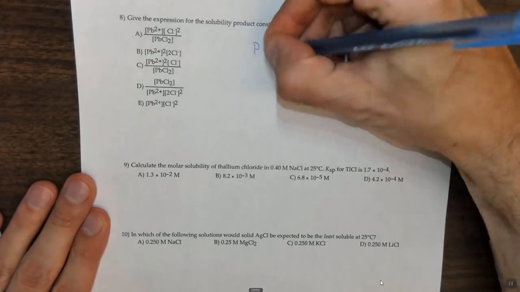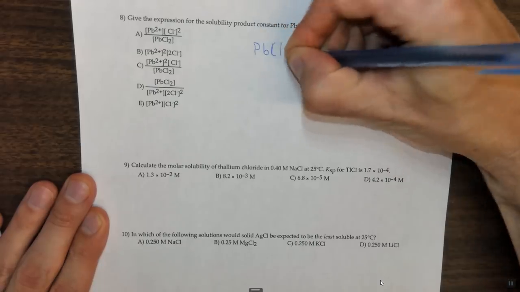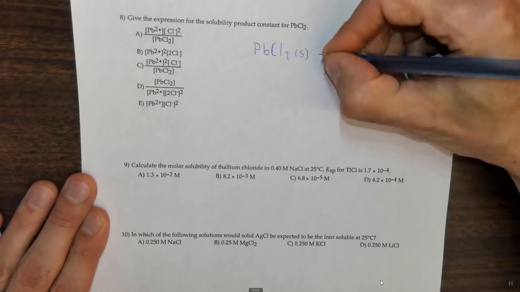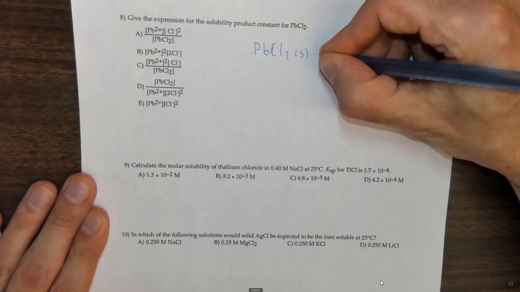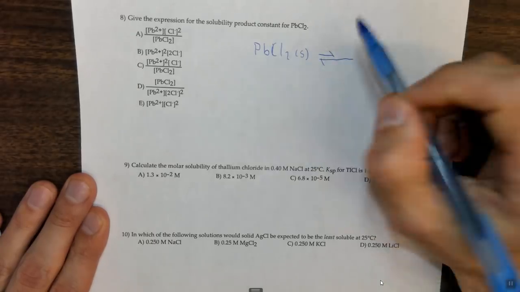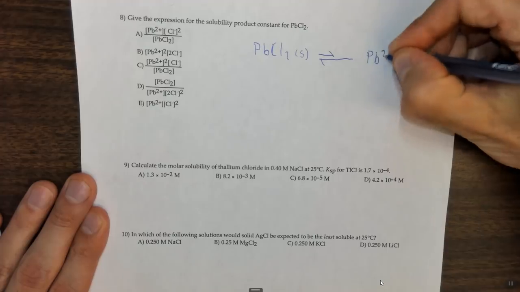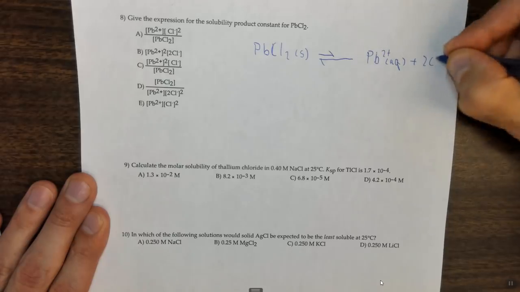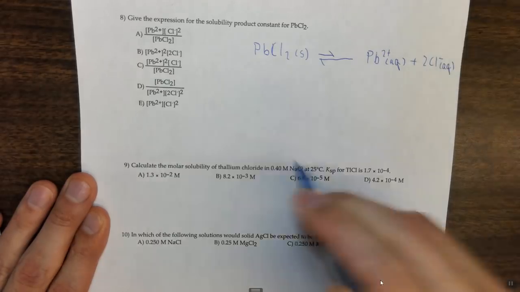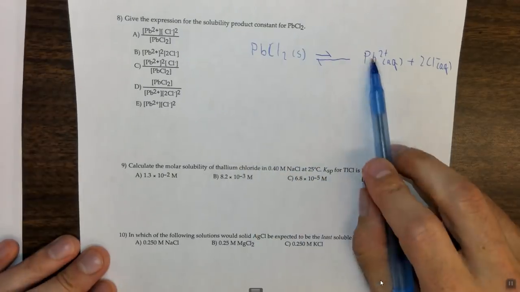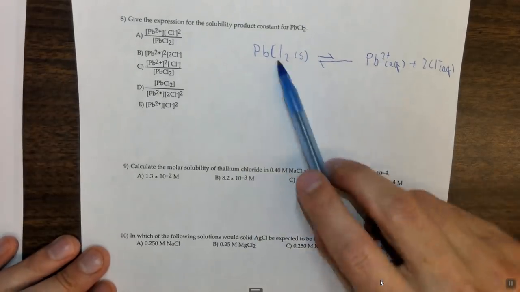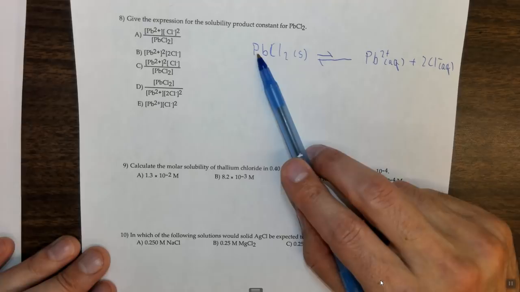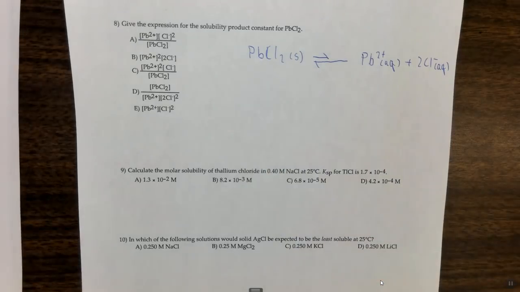So we have a reaction, PbCl2 solid is in equilibrium, favoring the solid, with Pb2 plus aqueous plus 2Cl minus aqueous, because this breaks up into a lead 2 plus and 2Cl minuses, right? This is negatively charged, negative 1 charge. There's 2 of them, so this has to be plus 2, and that's basically what it dissolves.